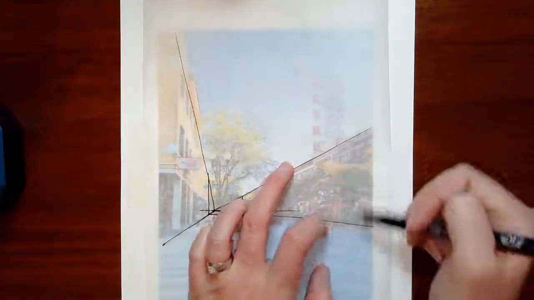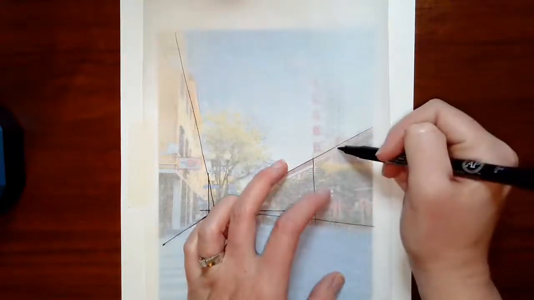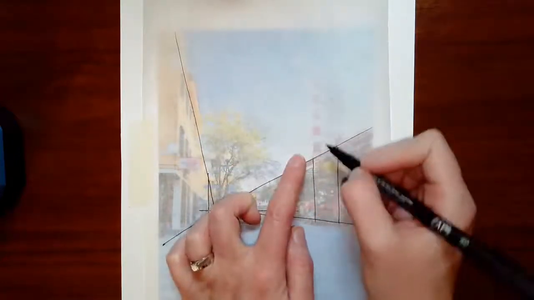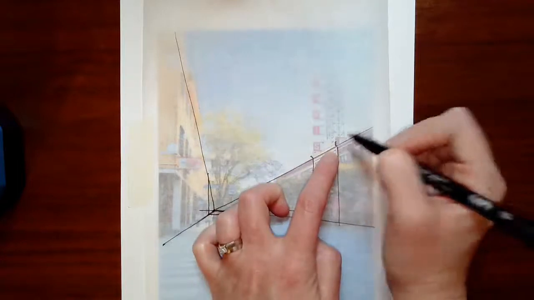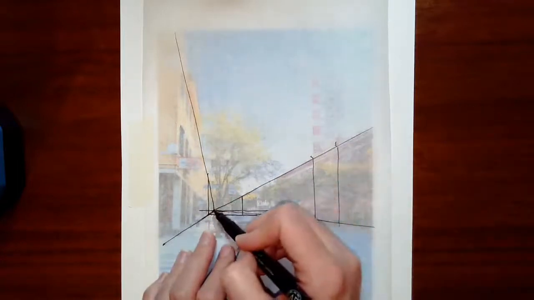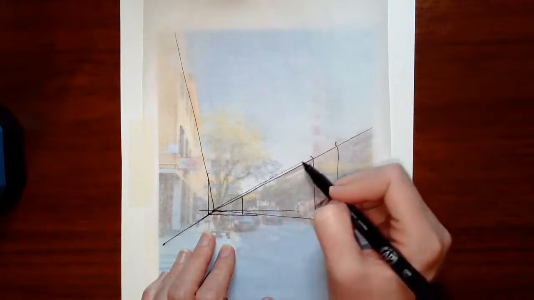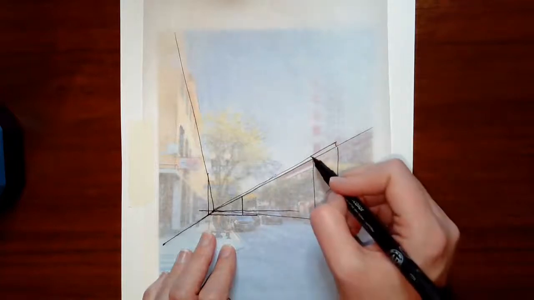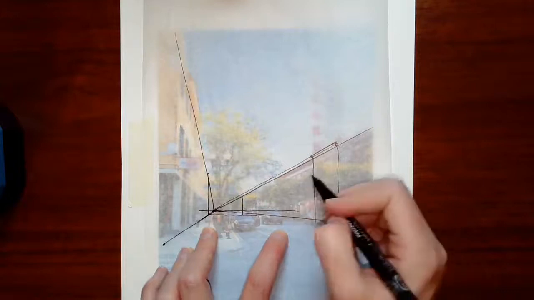But I'm going to come back through, and now I can start dividing some of these buildings and adding in some pieces that might stick out more than others, and always come back to that vanishing point line from here. See how that creates that cornice there. And then same thing with the window lines.